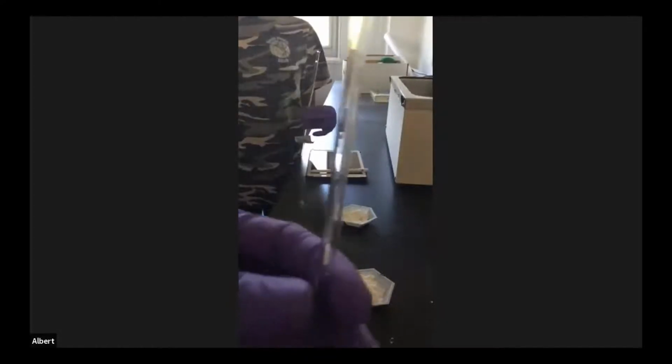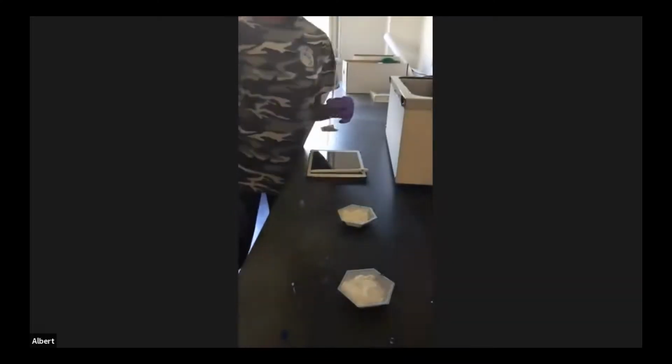All right, so again, we got sample 3. We got enough aspirin. It may not look like a lot, but on the molecular level, that's plenty. So now we're going to make the trek downstairs.